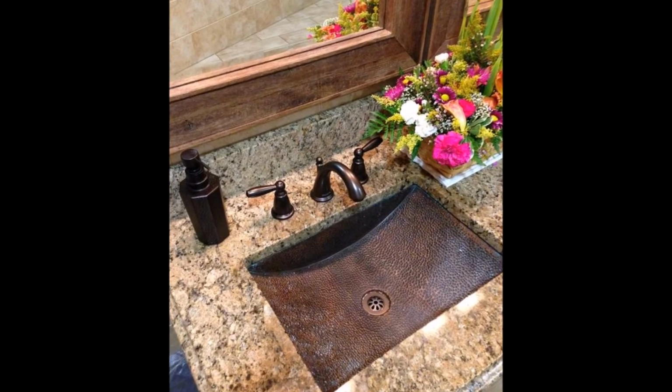So the last material that sinks can be made from are metals. Whether it be stainless steel or copper, those types of materials can be fabricated into a sink. Now, generally speaking, we're not seeing a lot of stainless steel sinks in bathrooms unless they're industrial. So for the most part, you're not going to be putting those in your residential projects. But copper is a very nice material, albeit very high maintenance.